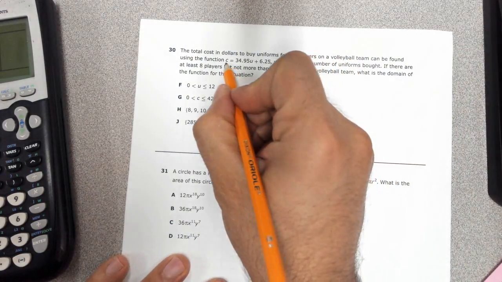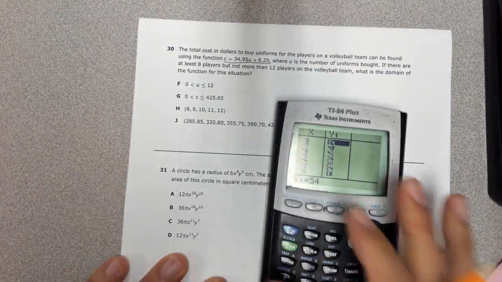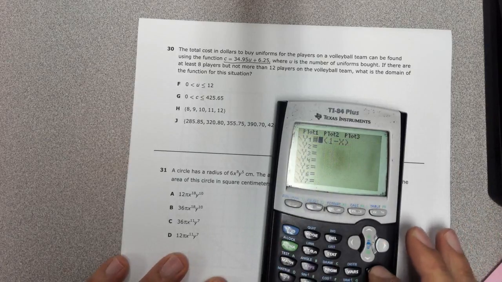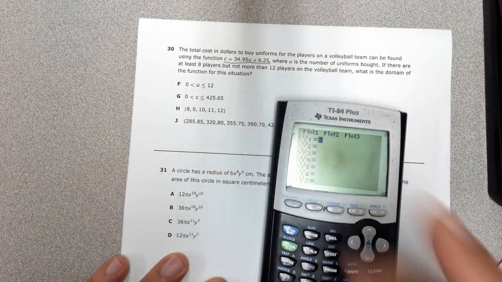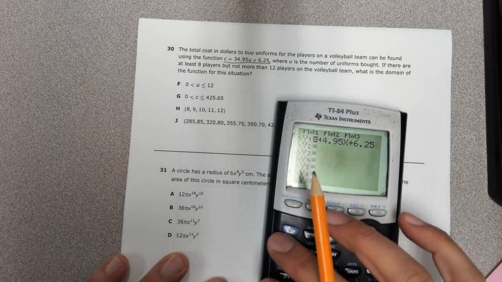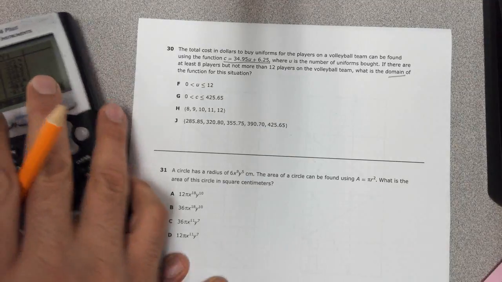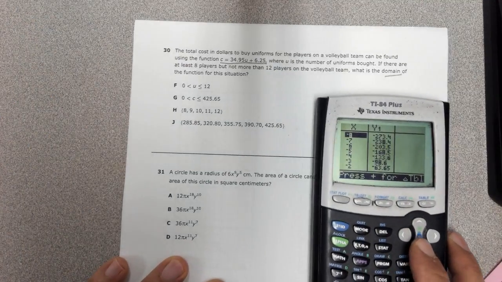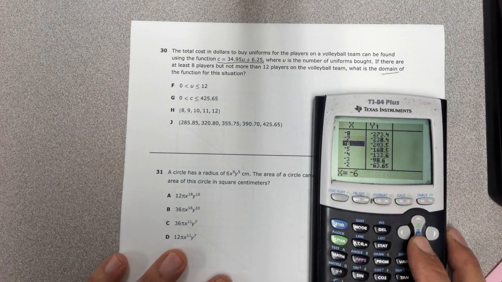Question number 30, they wrote down an equation, but this equation is using different letters. So we're going to change them back. That's a y, that's an x. Alright, and now we can go to the tables. And they're asking us, what is the domain? Again, domain would be the x portion of it, okay? Alright, here we go.